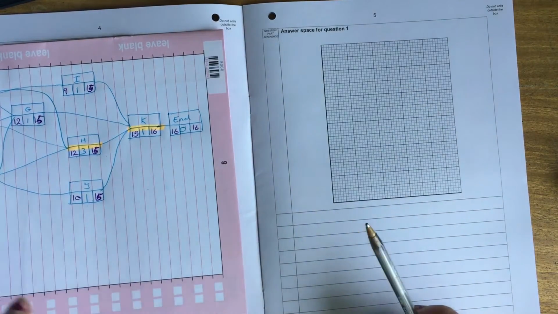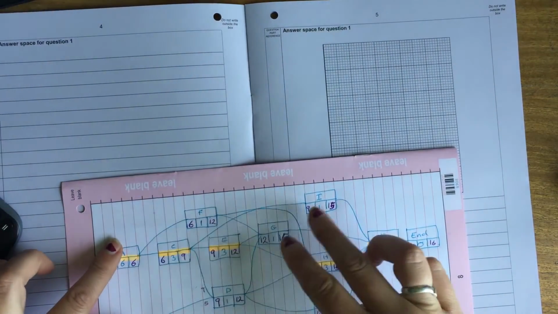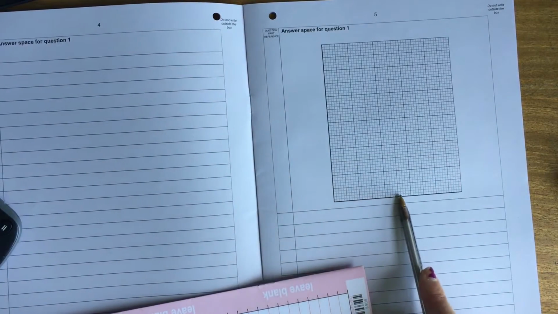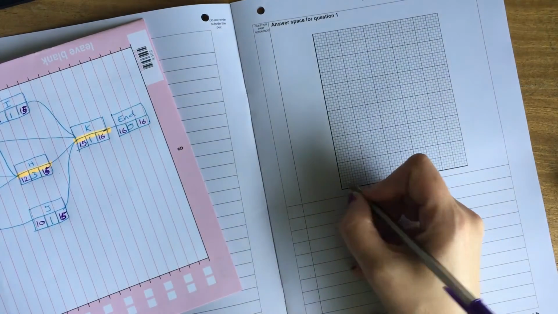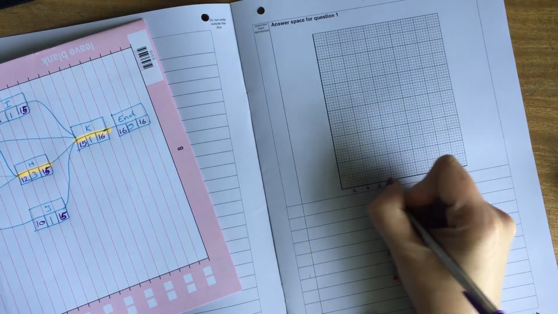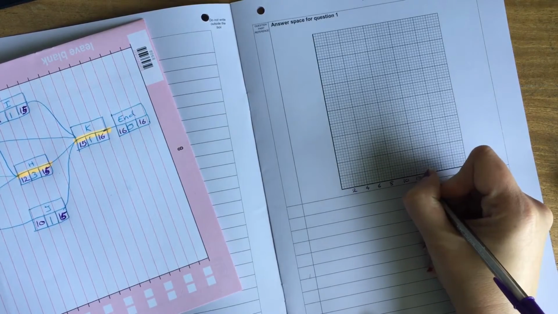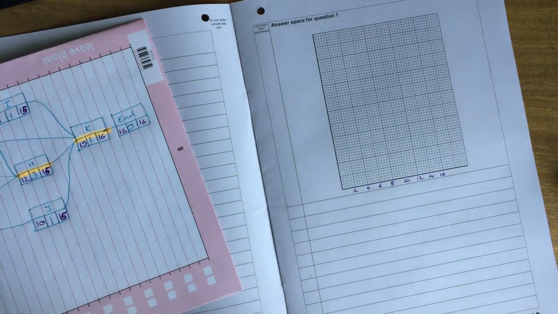Or we've got how many lines in our table? 2, 4, 6, 8, 10, 11. So 1, 2, 3, 4, 5, 6, 7, 8, 9, 10. That can't go that way around. So we'll go this way. So that one's going to have to be 2, 4, 6, 8, 10, 12, 14, 16.